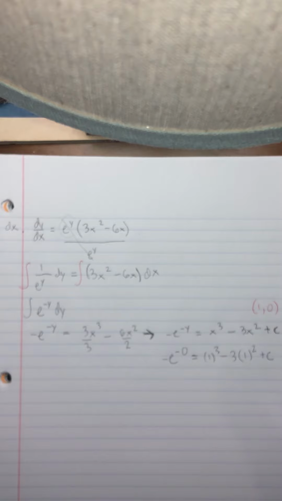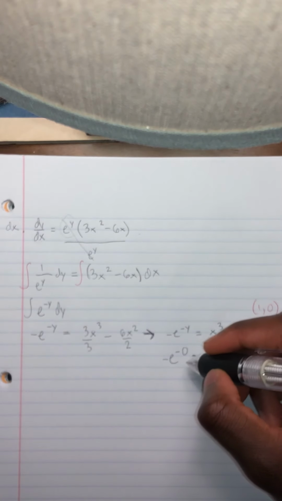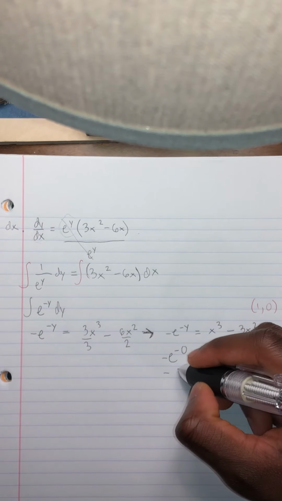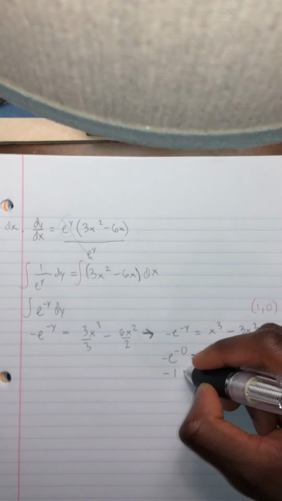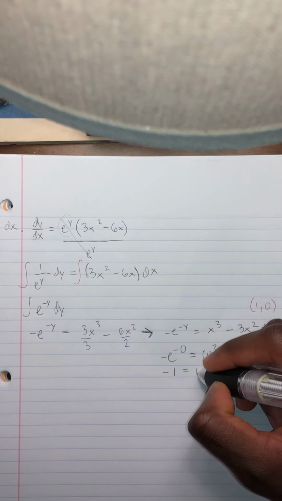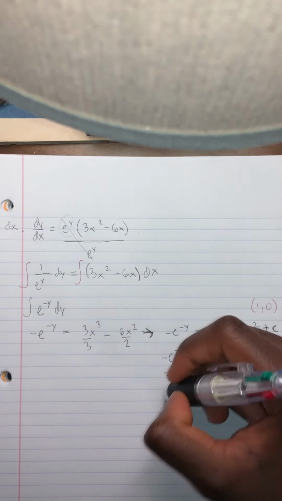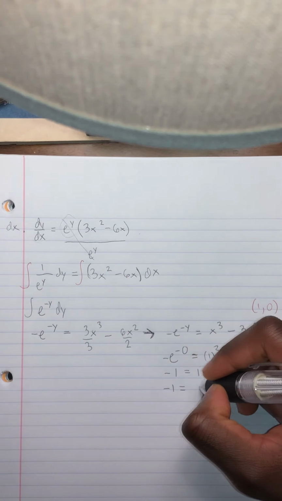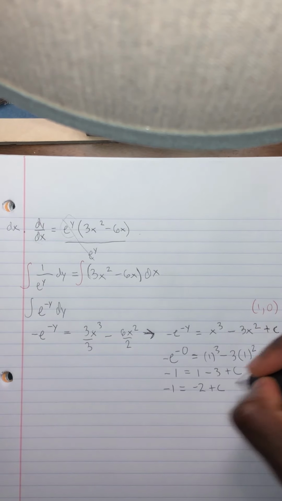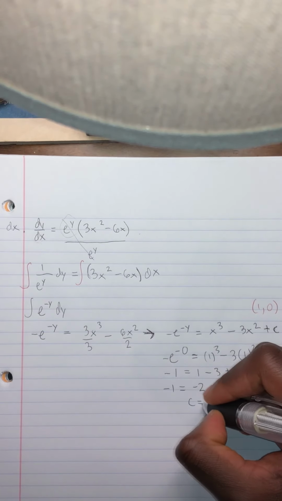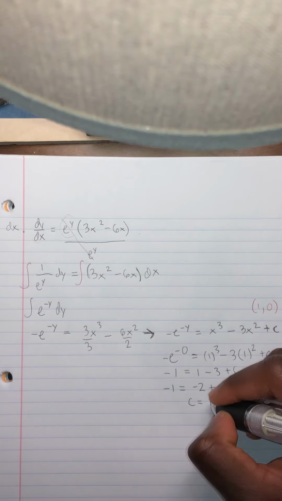So we can simplify and solve for c. Negative e to the negative 0 is the same as negative 1, which equals 1 cubed, which is 1, minus 3 times 1 squared, which would be minus 3, plus c. So we get negative 1 equals negative 2 plus c, and then we find that c equals 1.